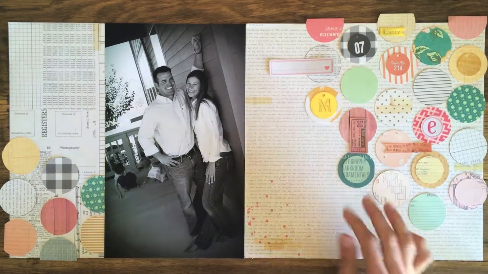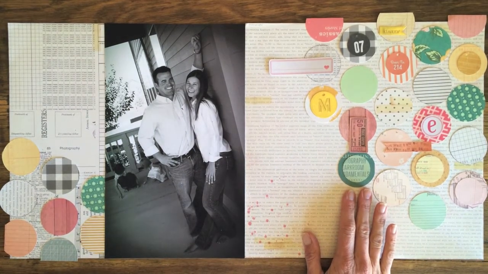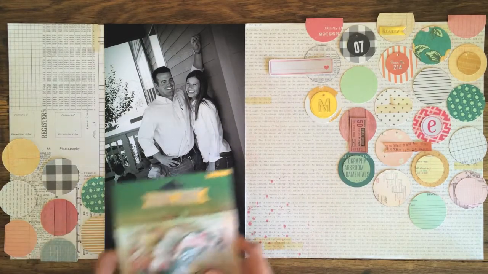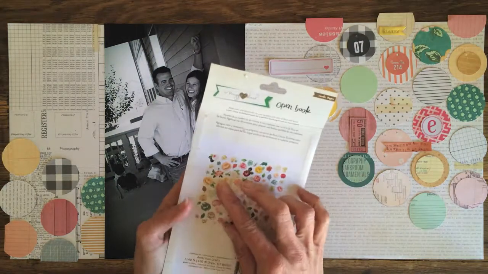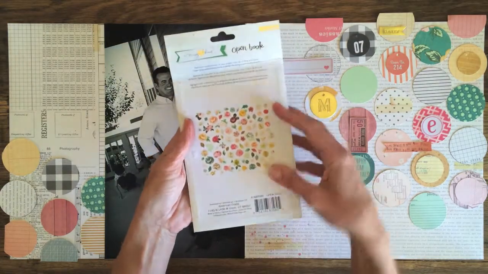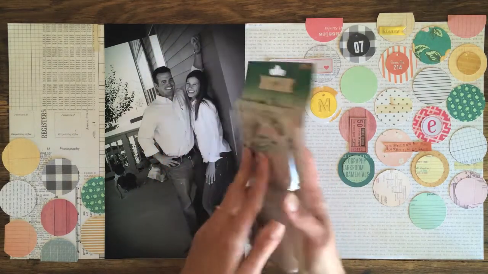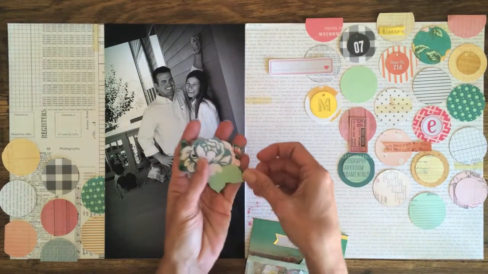So another fun product that I want to incorporate are these flower shapes from the Crate Open Book line. And this pack includes both cardstock and vellum shapes, and it has flowers and leaves. And some of these smaller ones might fit perfectly inside the circles.